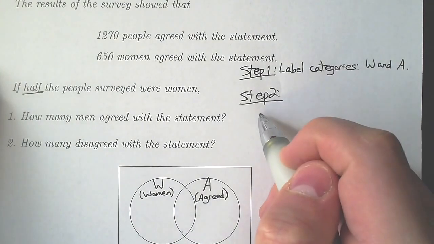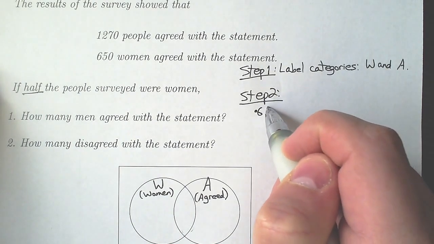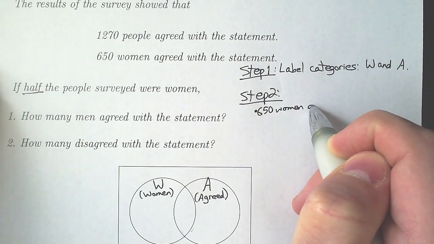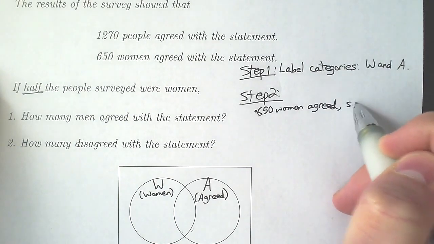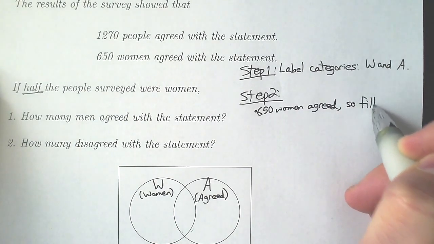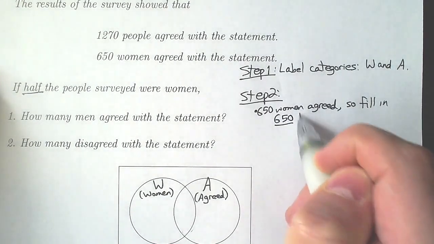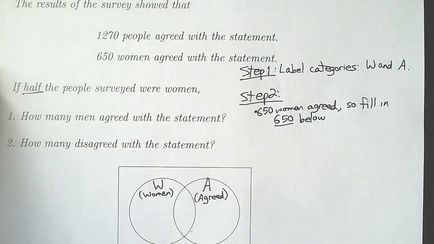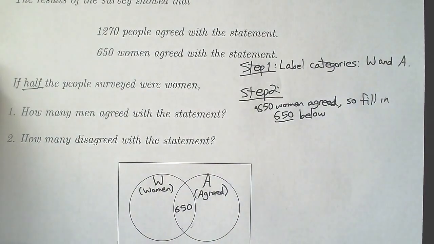So I'm going to put a little note here and say 650 women agreed. So fill in 650 below. Think about where the 650 needs to be. It's right in the middle. That's the intersection of our categories.